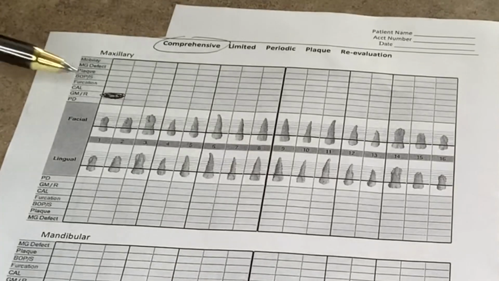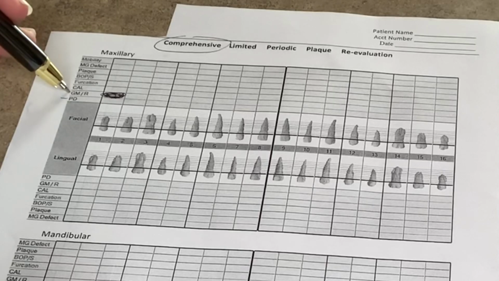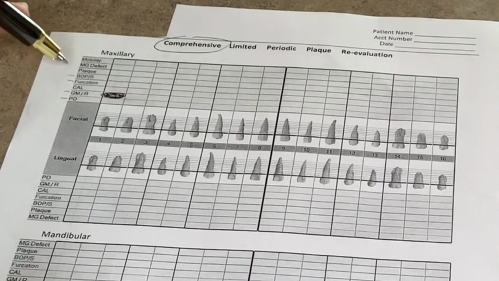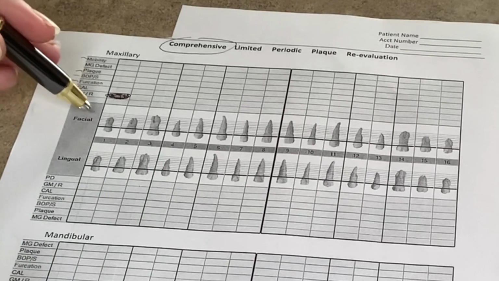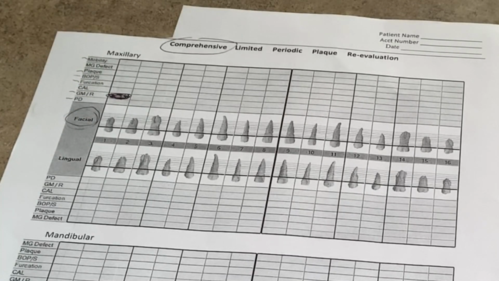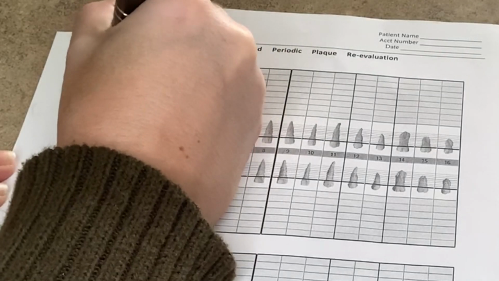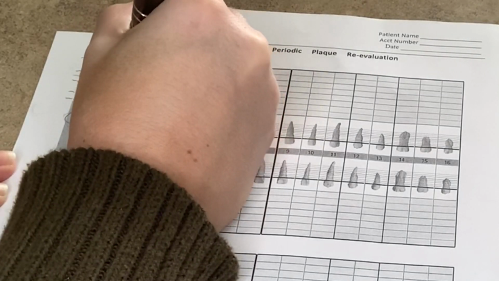All right, so here is that piece of paper. At the top of this piece of paper, those are just a different type of exams that your hygienist or doctor will be doing. So I just circled comprehensive, which means a new patient exam, a full exam. And on the sides, those are what we talked about. Just the perio depth, the gum recession, furcations. And then of course you have your facial and lingual on the top and the bottom. And don't mind that little thing cut out on top. That's just the office that I work at. So I took that off the piece of paper.